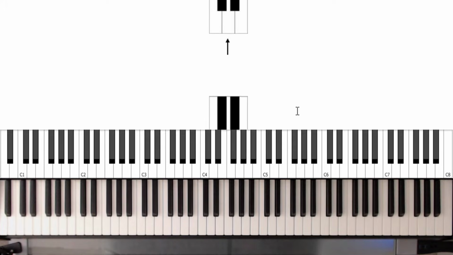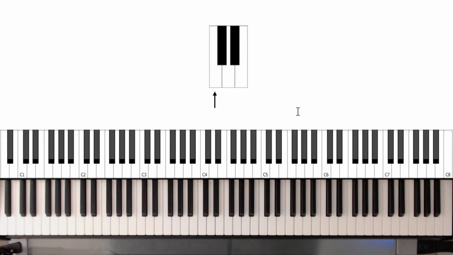All right. Let's try the next one. Okay. What's the grouping? All right. It's by the group of 2 black keys. All right. And then what's the note? Okay. If you said C, you're correct.